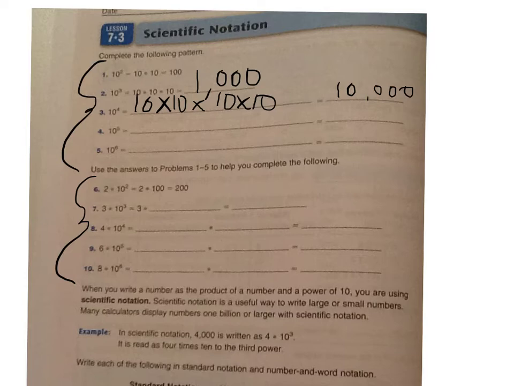Now, taking a look at 6 through 10, if you've already previewed the scientific notation, you're going to say, hey, there is a number times a power of 10. That's scientific notation. You are correct. So 6 through 10 are examples of scientific notation.